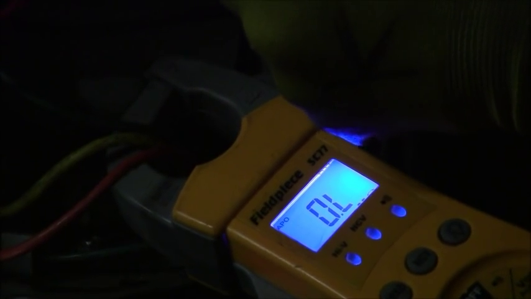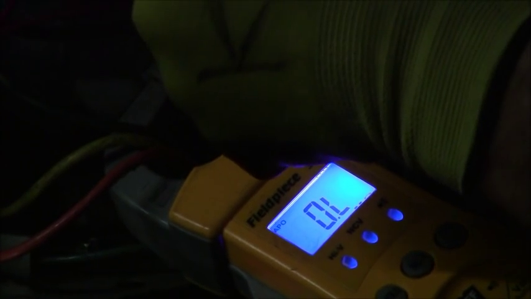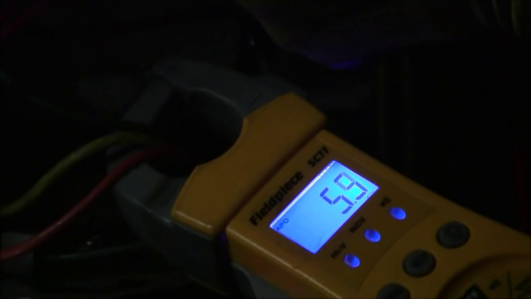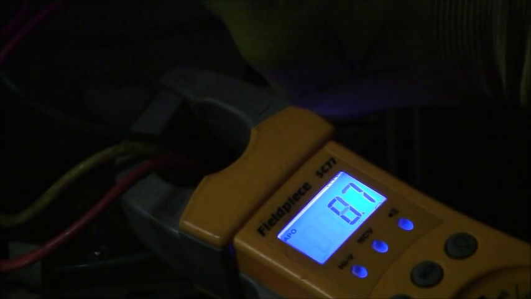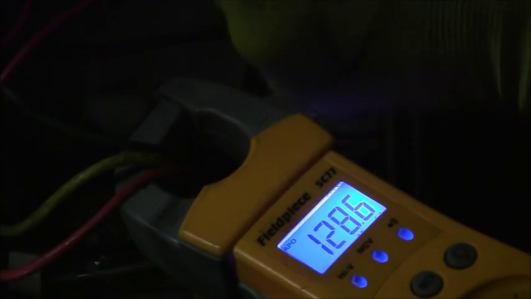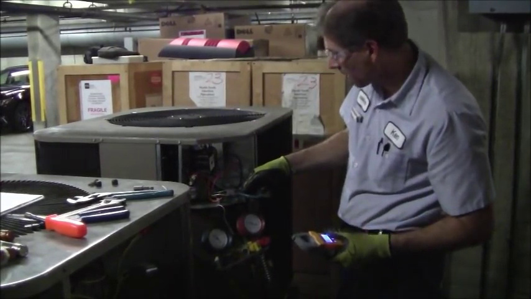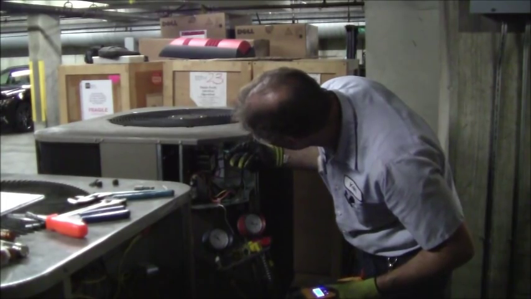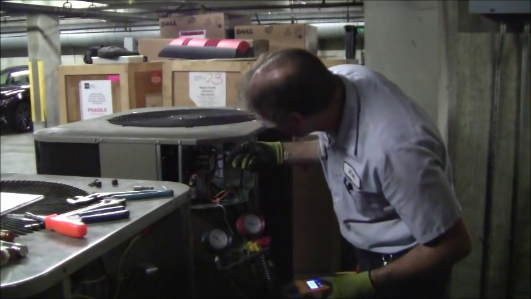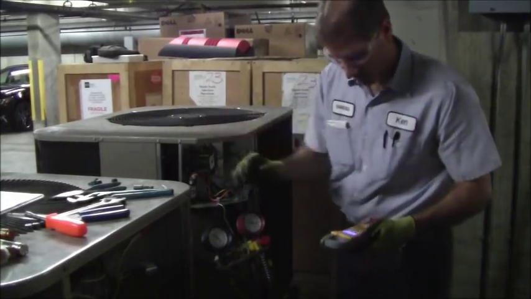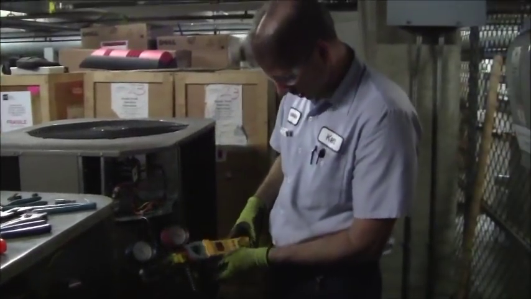So here, I'm going to put the meter like this so you can see it, and I'm just going to go phase A to B. Hang on, I'm just having a hard time getting in there. Okay, 7.5. This is A to C, 6.1, and then B to C. Now, it must have just mechanically locked up. I didn't give it enough time to blow a 15 amp. I'll try to start it again and see what happens.